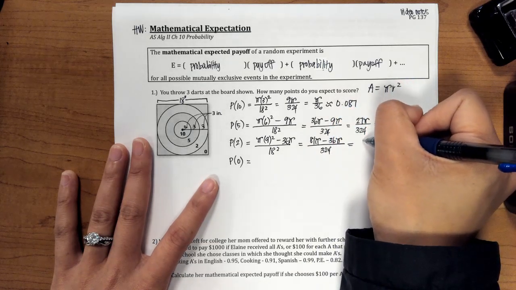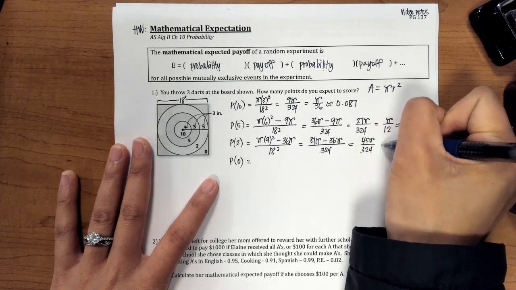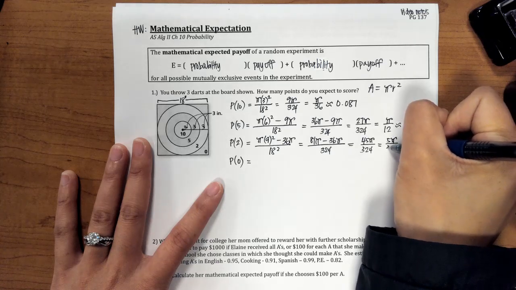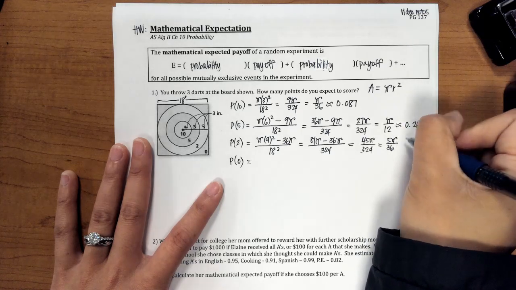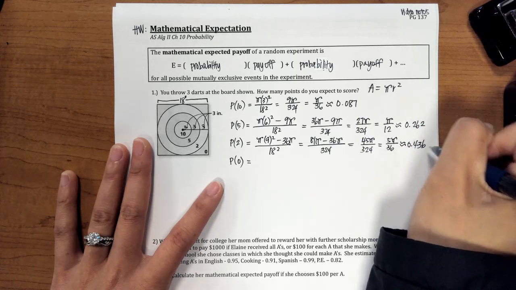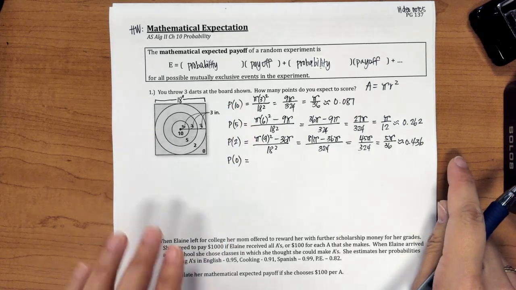So that'll be 45 pi over 324, which reduces to 5 pi over 36, which is approximately 0.436. Okay, so the probabilities of getting these two are much higher than getting 10 points.